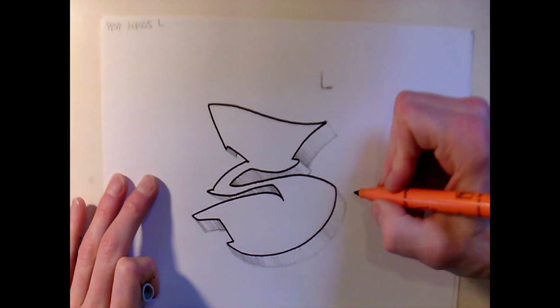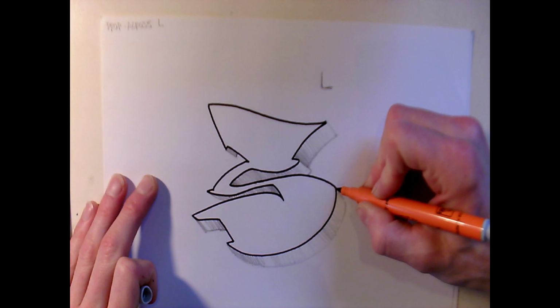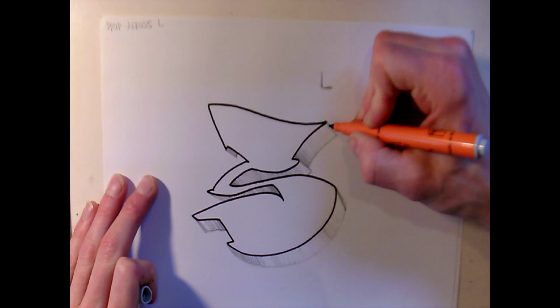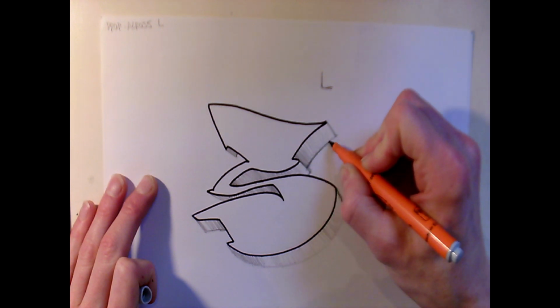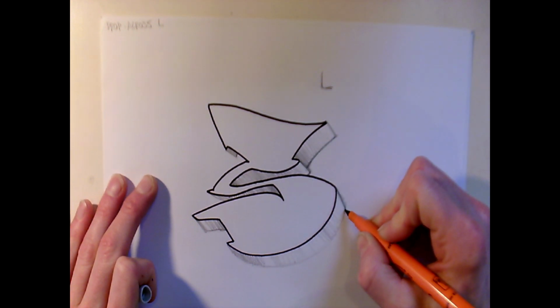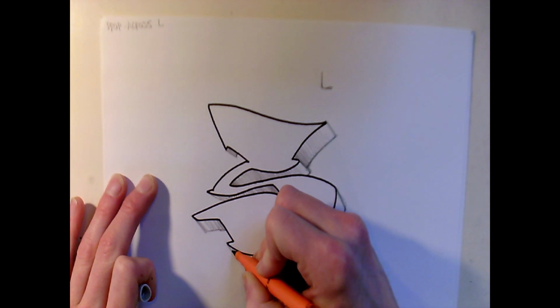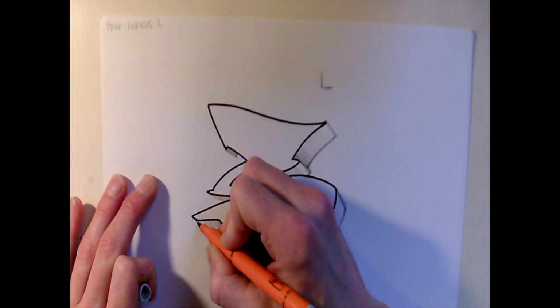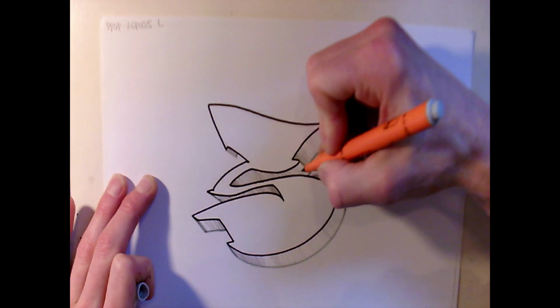So here, as I line out, I might just notice that that's not quite right with this, so I'm just going to tweak it a bit here. And again, it's fine to have some organic fluctuation. It's cool. Don't be too hard on yourself, as long as it looks realistic to some extent and holds true.